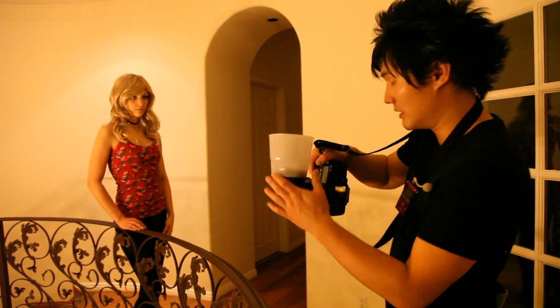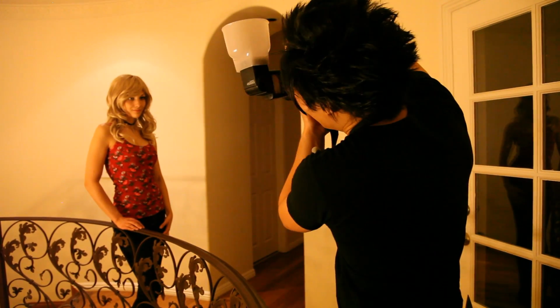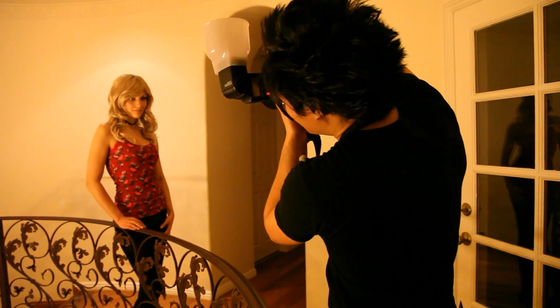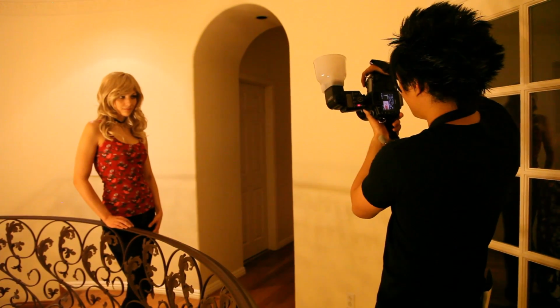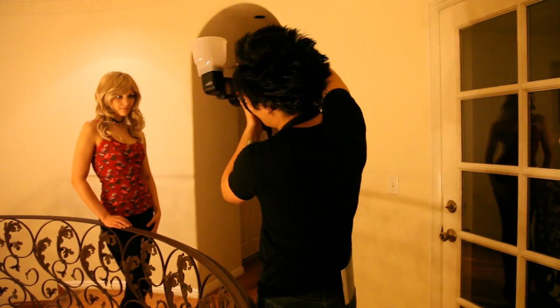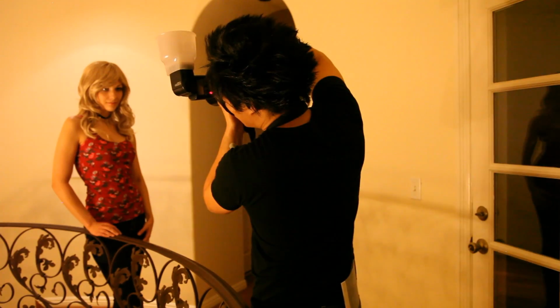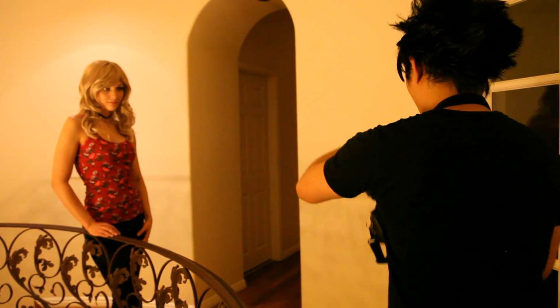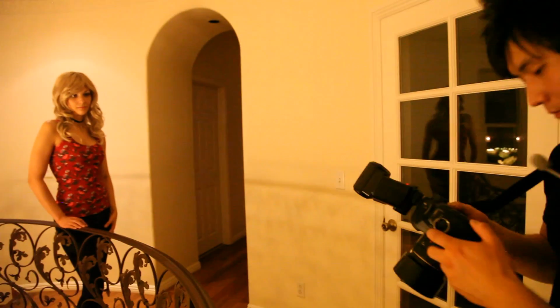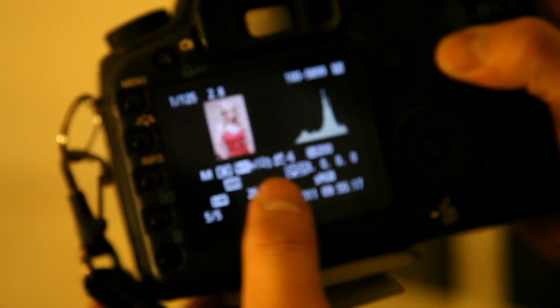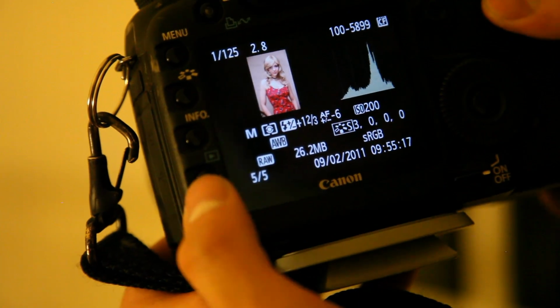This is called the here. Sorry, I'll take another one. There you go. Alright, so this is taken with it at 1/25 of a second, at f2.8, ISO 200. So it's the exact same settings.